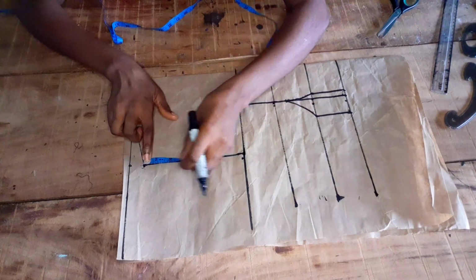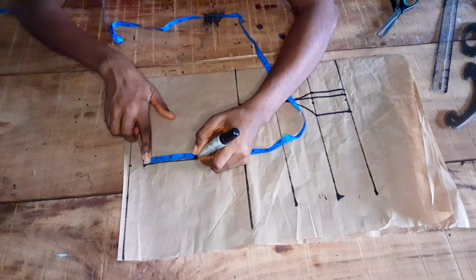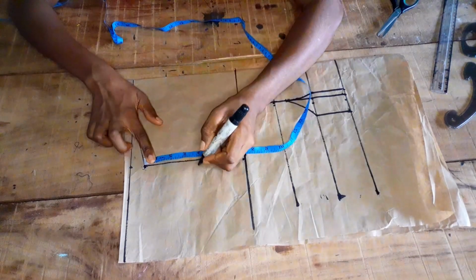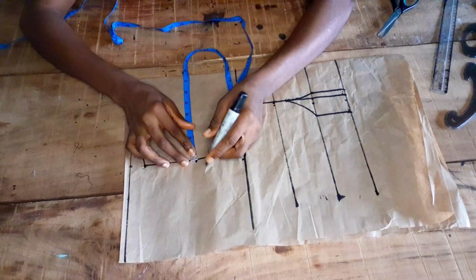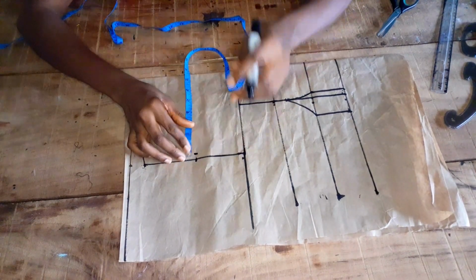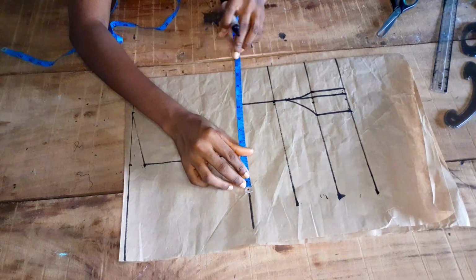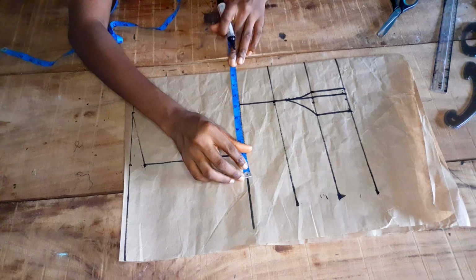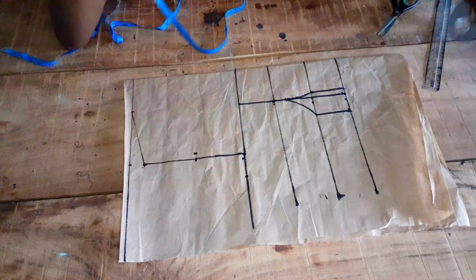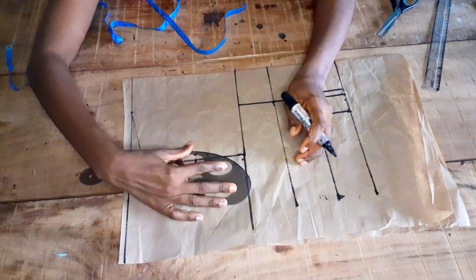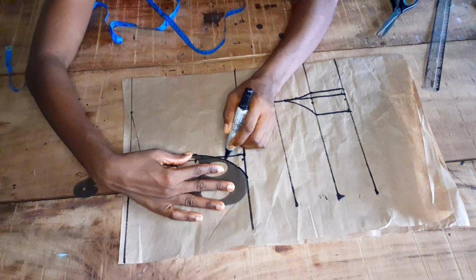I'll be dividing this armhole by 2, and I have 3.75. Go in by half inch. Then this part, I'll be taking my bust measurement divided by 4, and I have 9.25. Then you connect to meet the midpoint.